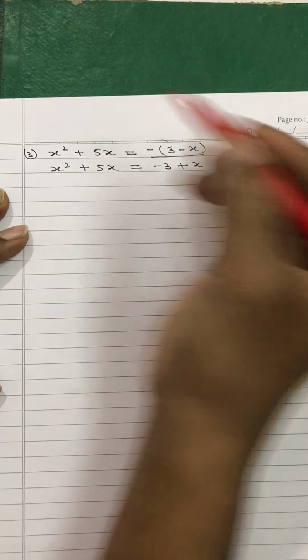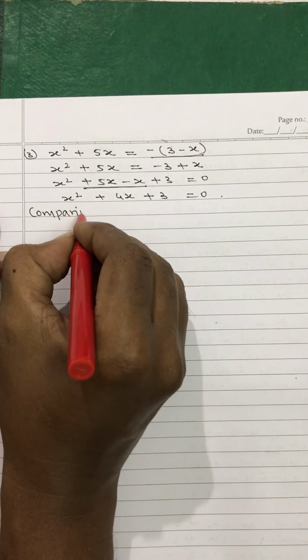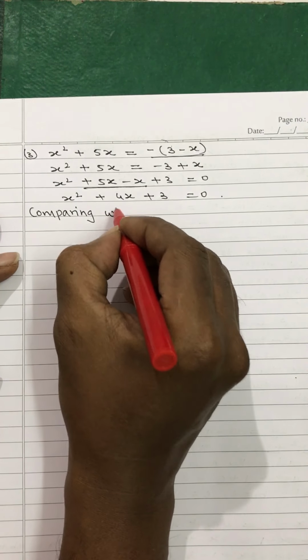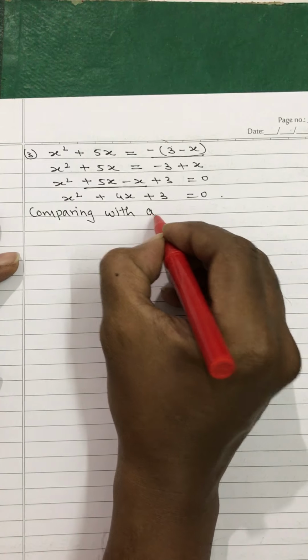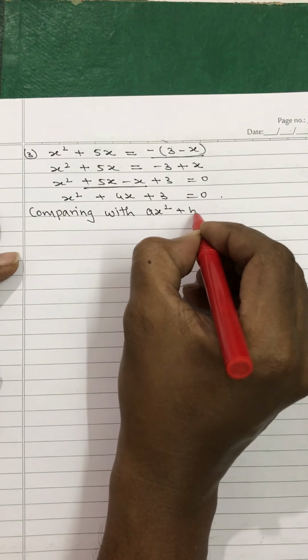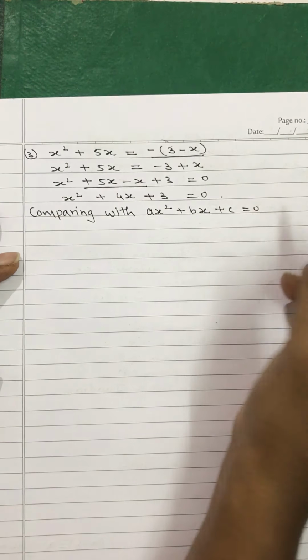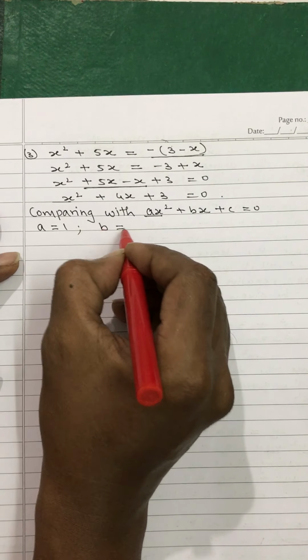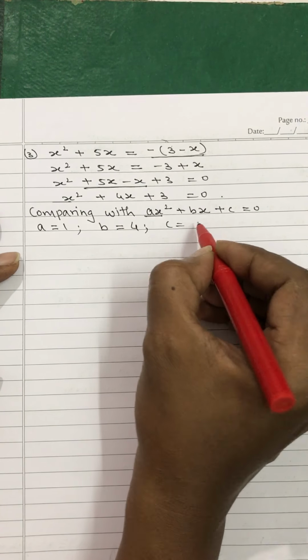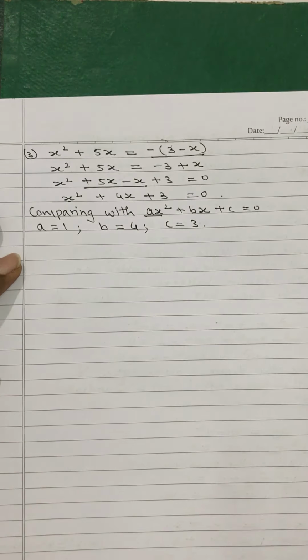Again the same thing, comparing with ax square plus bx plus c. a is 1. I hope by now you have understood what is happening in the question. Okay, so with this we go to the next question, that is question number 4.